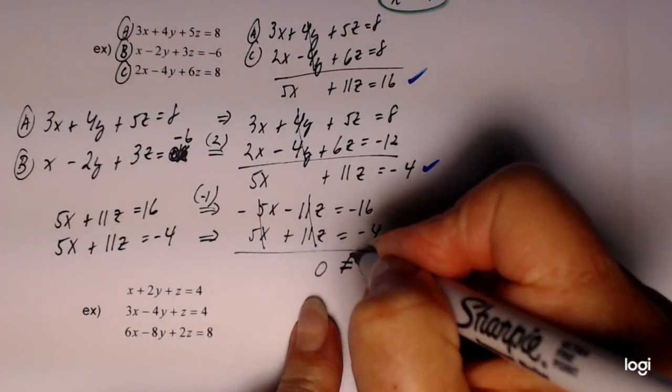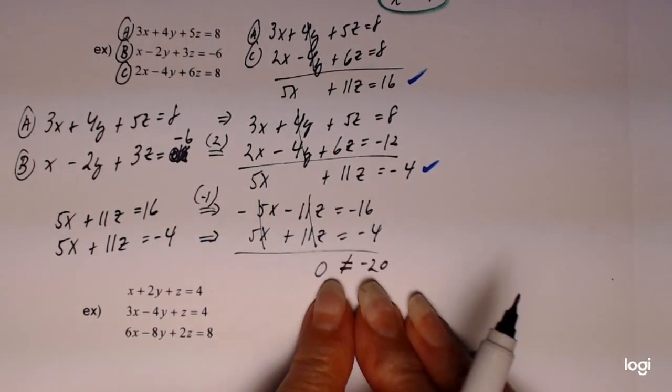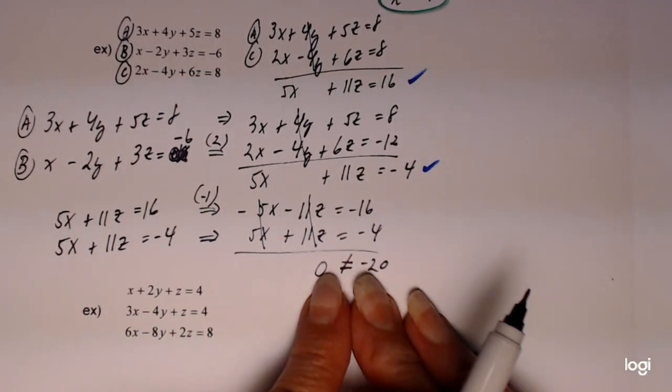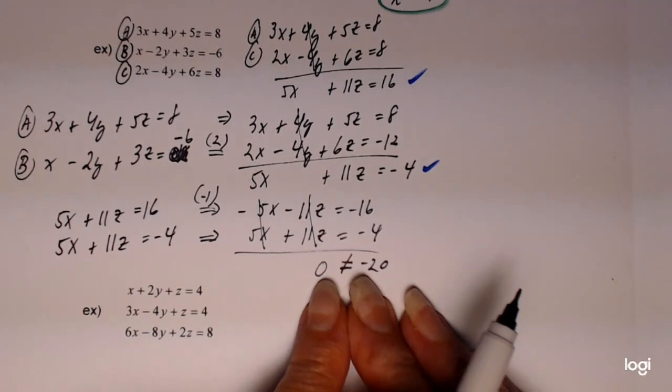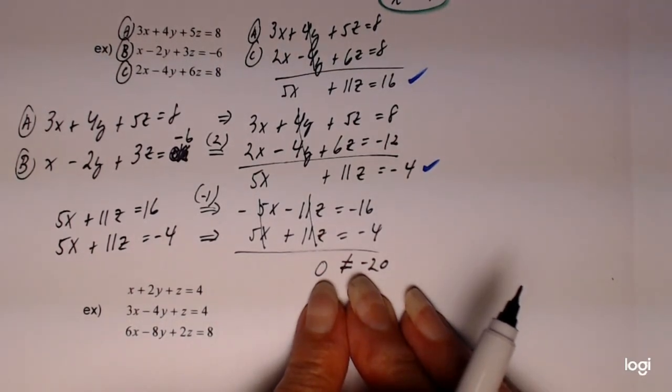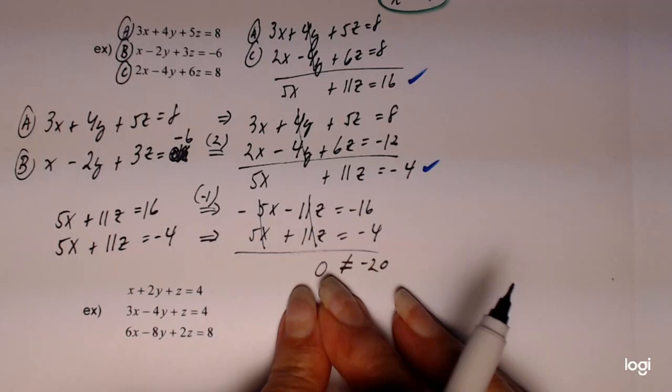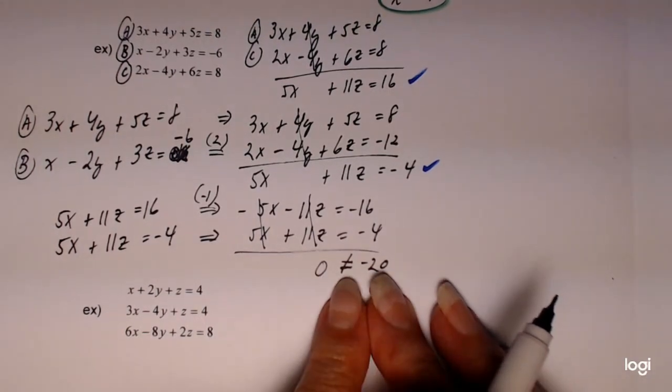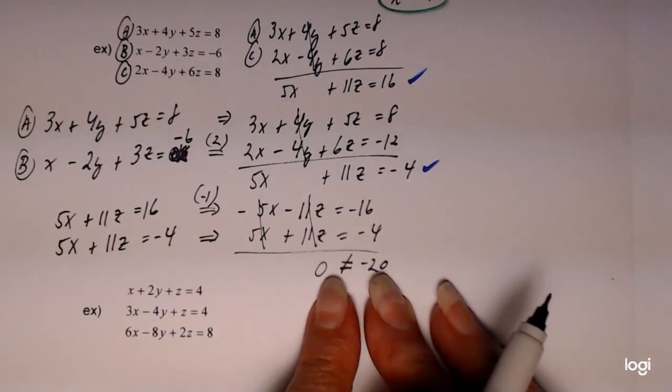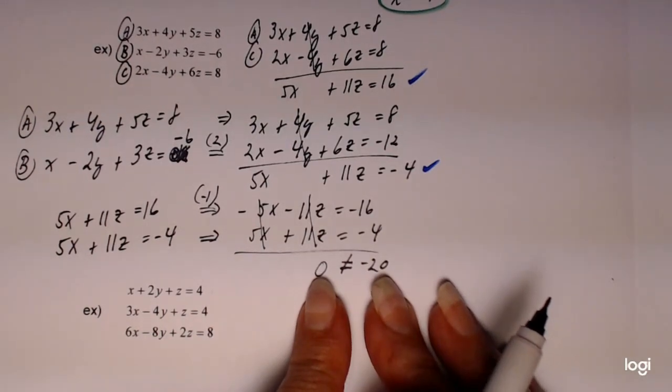Not true. So when you eliminate variables, if it ends up you've eliminated all your variables, there are no variables left standing, so one side of your equation is 0. If the other side of the equation is a number, you're left with a false statement.